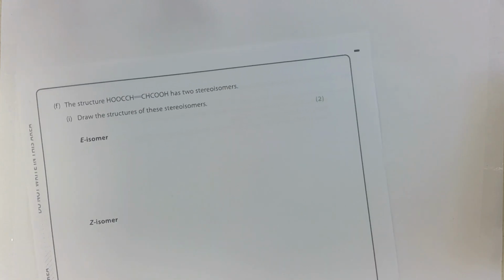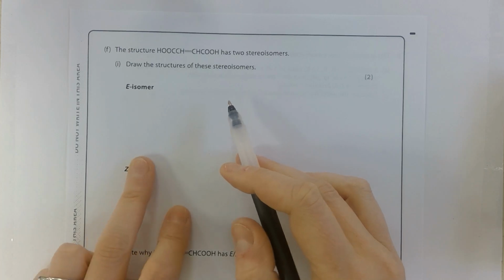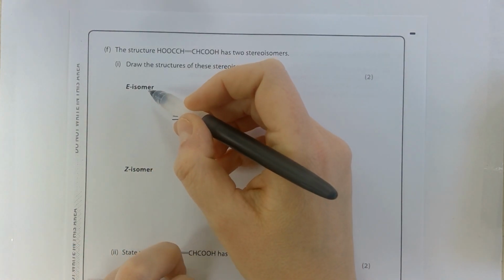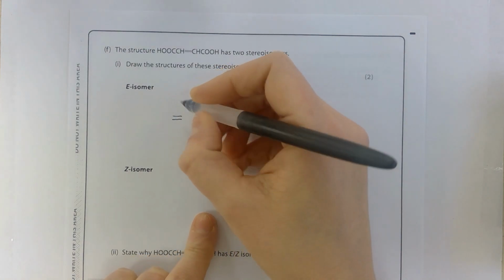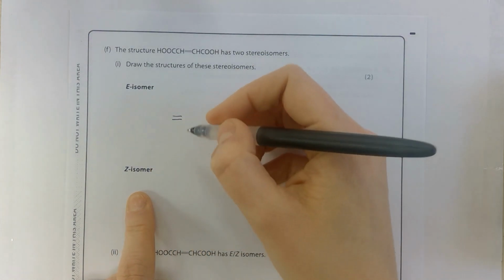Okay, so on to part F. Stereoisomers, EZ. So we need to look at the double bond. E stands for entgegen in German, which means opposite, whereas Z stands for zusammen, together.